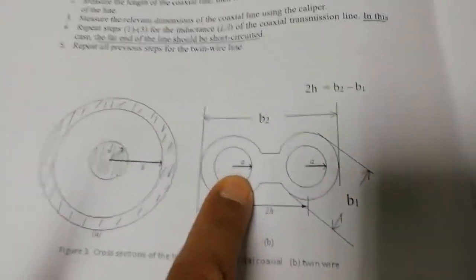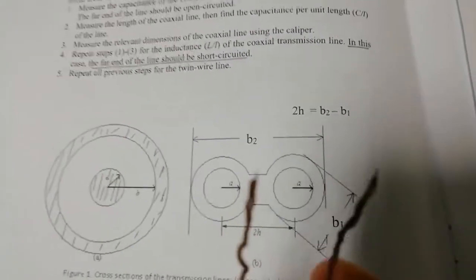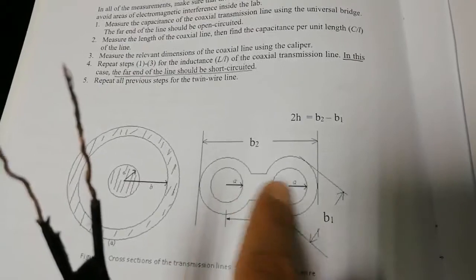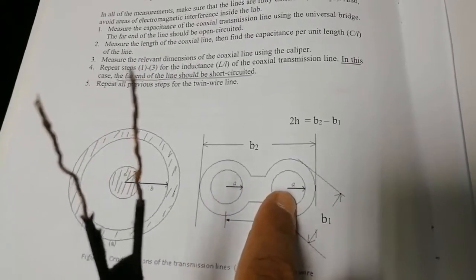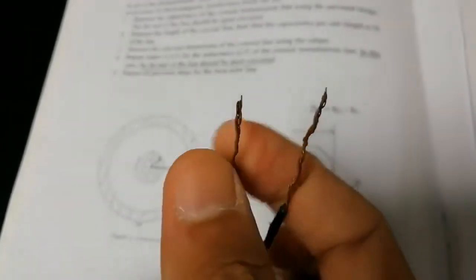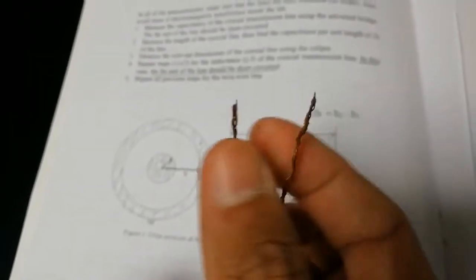If you see here, a is the radius of this conductor. Ideally the radius of both the conductors should be the same. So what we are going to do is find the radius of this, take 2 to 3 readings and then average them. In this way we will get a.